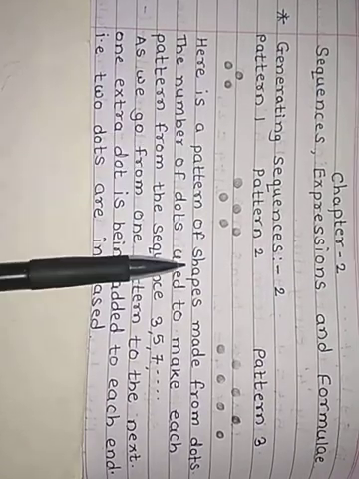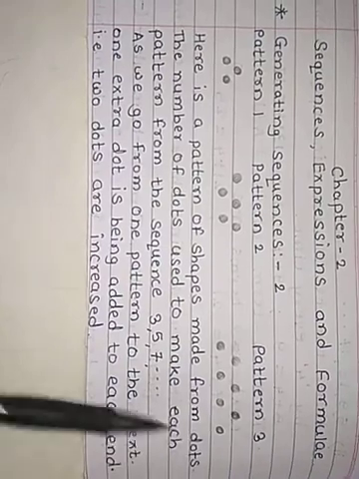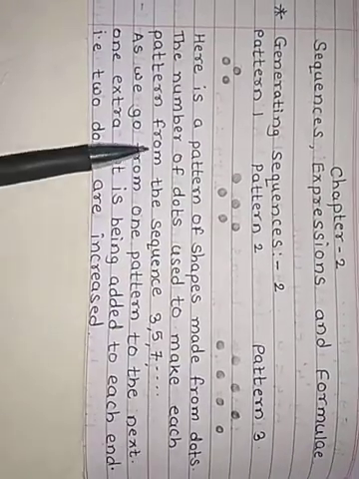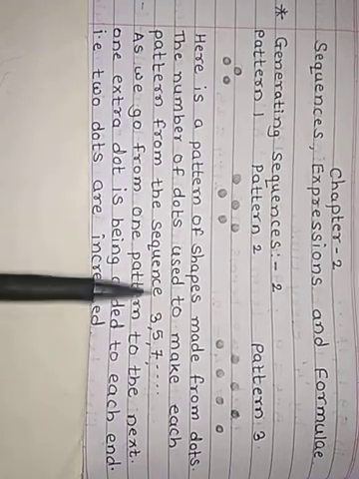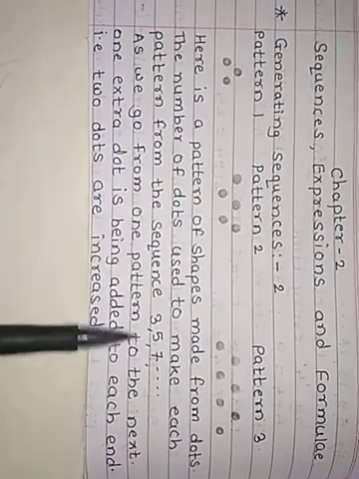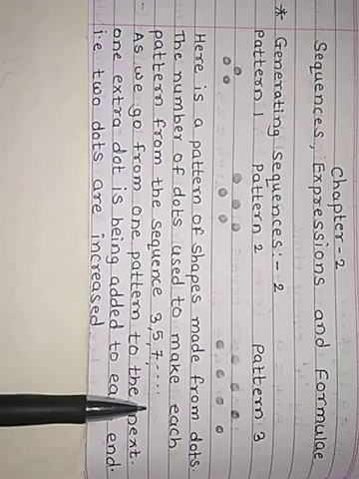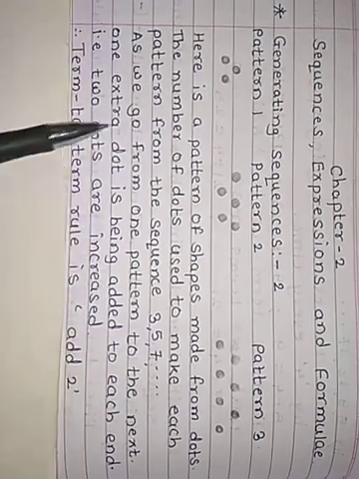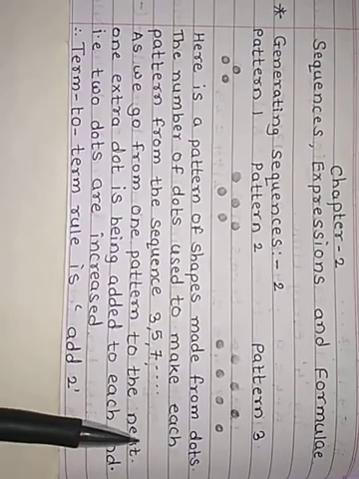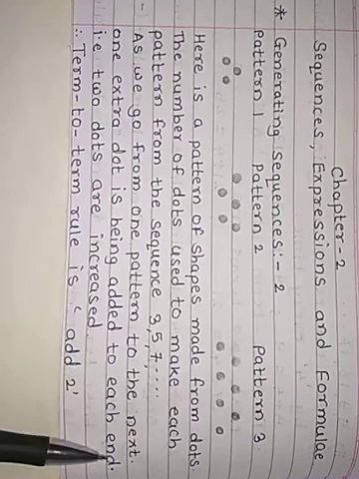Here is a pattern of shapes made from dots. The number of dots used to make each pattern forms a sequence. See here, the number of dots in the first pattern is 3, in the second 5, in the third 7, and so on. So as we go from one pattern to the next, one extra dot is being added to each end.